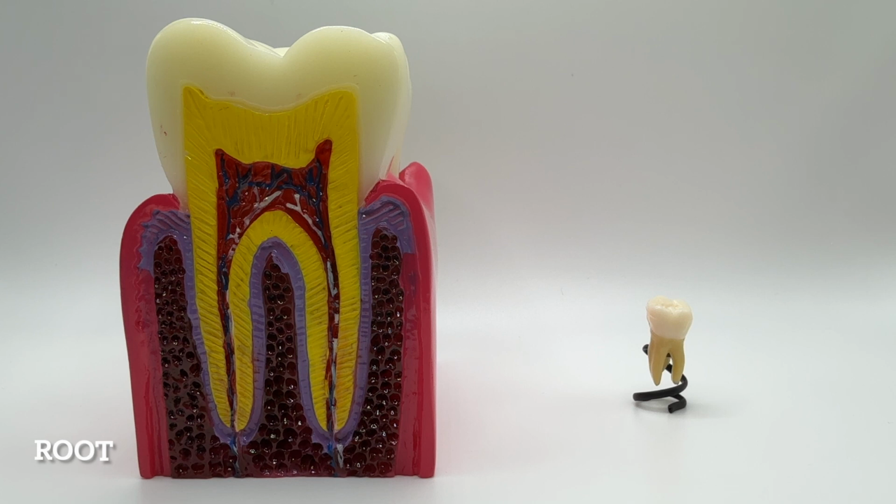Next, we have the root. This is the anchor of the tooth that extends into the jawbone and holds the tooth in place. We can see it here on the diagram, and we also see it on our small diagram here as well. And last, we have the apex, or the tip of the root of the tooth.